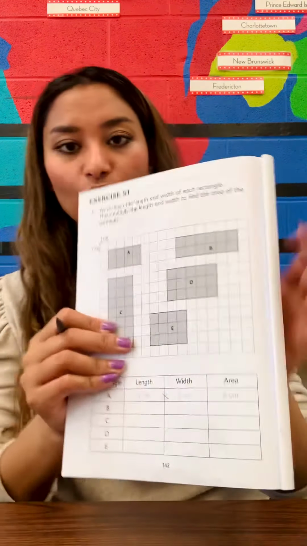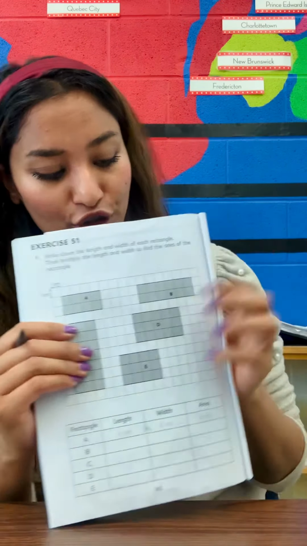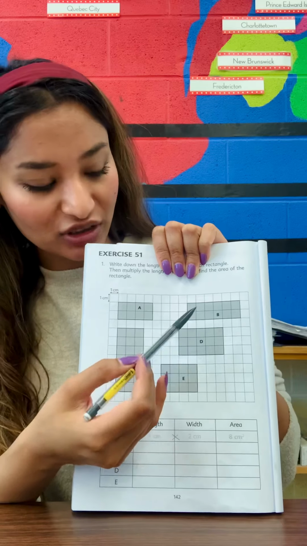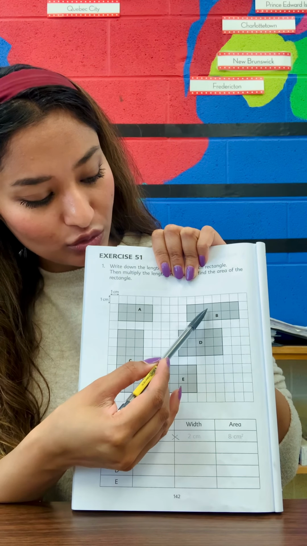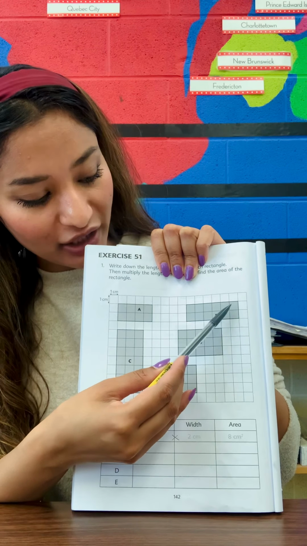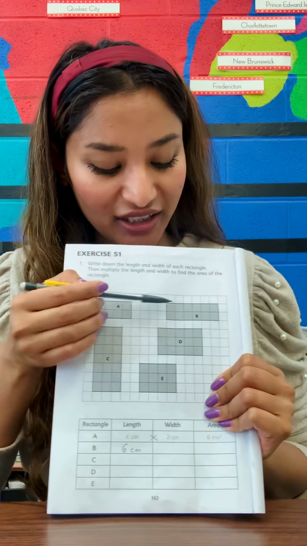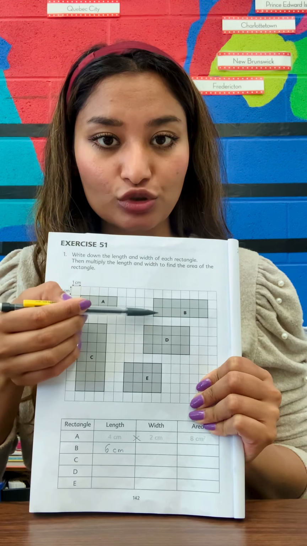Let's go ahead and look at number 2, so B. The length would be, let's count, 1, 2, 3, 4, 5, and 6. So the length would be 6 centimeters. Let's look at our width. Again, how thick it is? 2 squares.